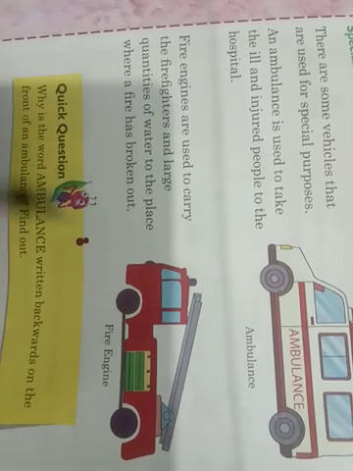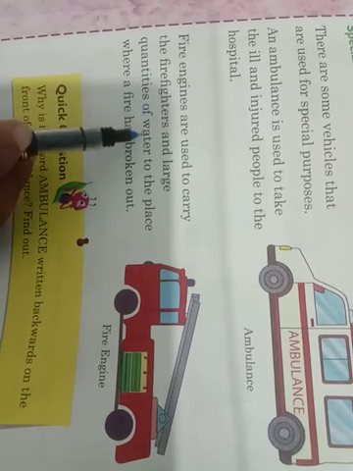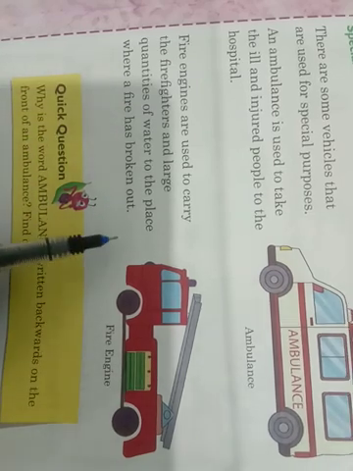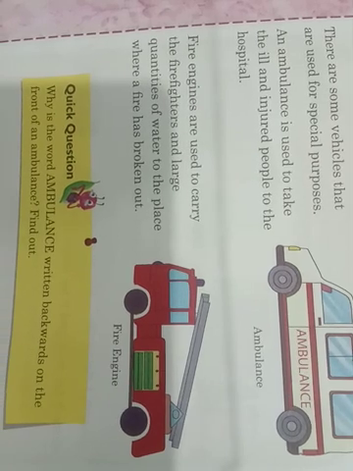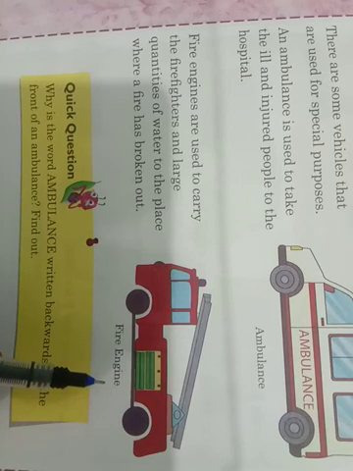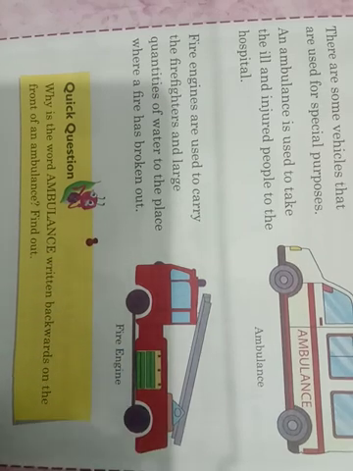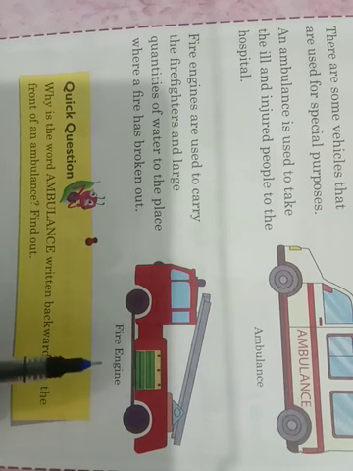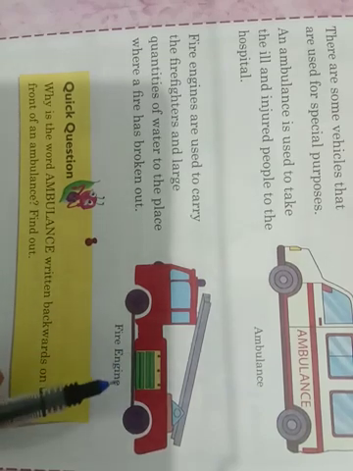Fire engines. Fire engines are used to carry the firefighters and large quantities of water to the place where the fire has broken out. In case there's a fire, then what happens? Whom do we call? We call the fire engine. And what does the fire engine do? The fire engine puts out the fire. It carries a lot of water, it sprays the water, and the water helps to put out the fire. The fire is put off, and the firefighters save people's life.